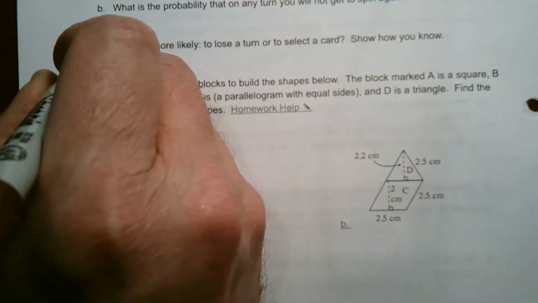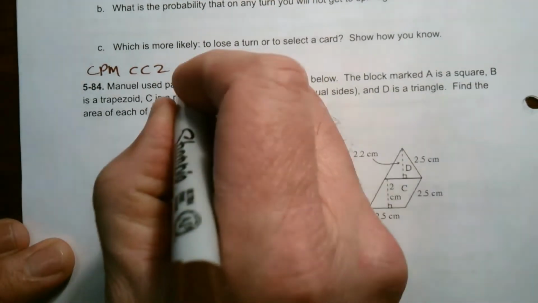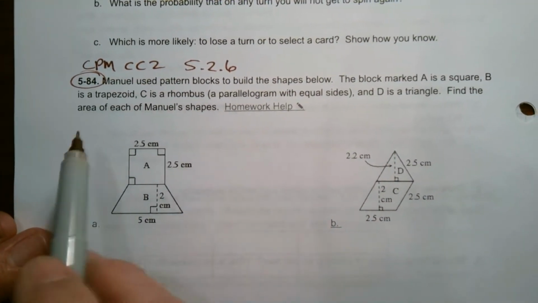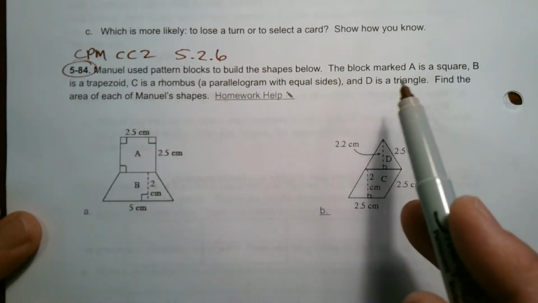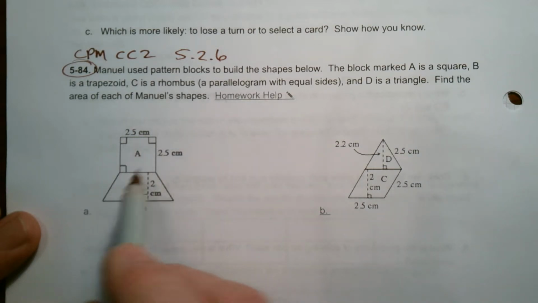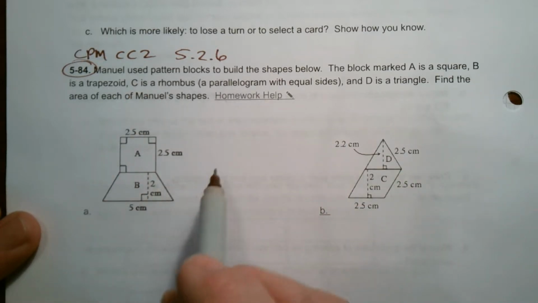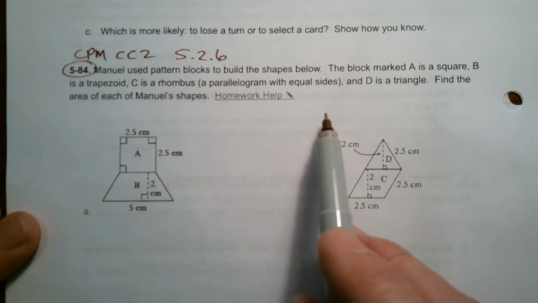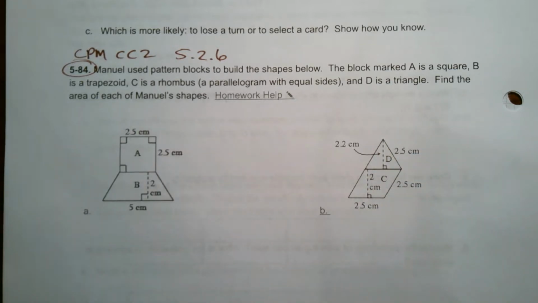All right, so I'm taking this problem from CPM's Course 2, section 5.2.6, number 584. So I'll read it and we'll go through it. It says Manuel uses pattern blocks to build the shapes below. The block marked A is a square. Oh, look at that, they actually tell me. The block marked B is a trapezoid, and C over here is a rhombus, and D is a triangle. Find the area of each of Manuel's shapes.